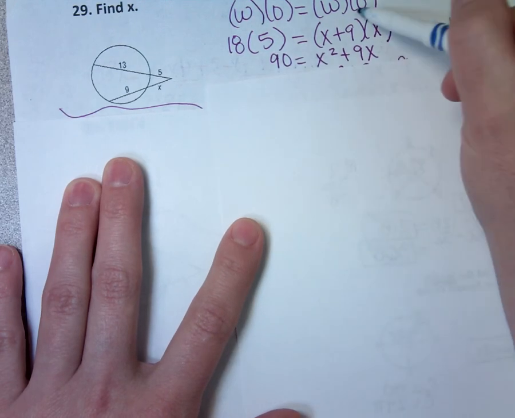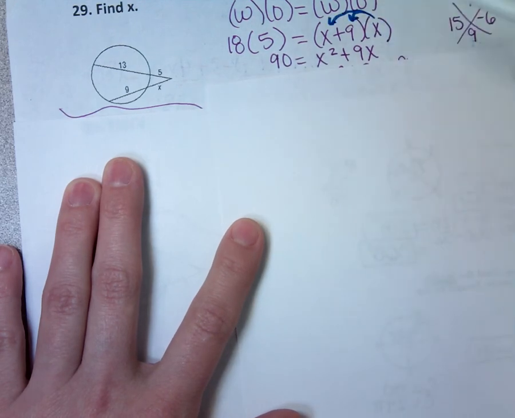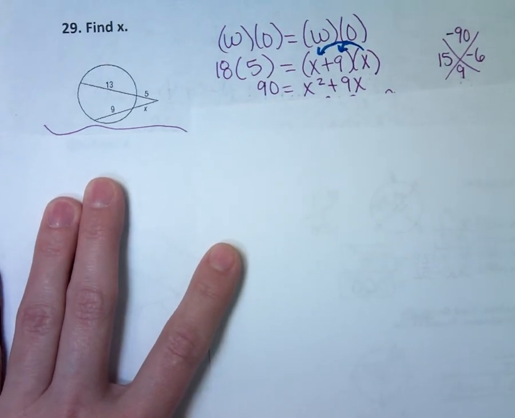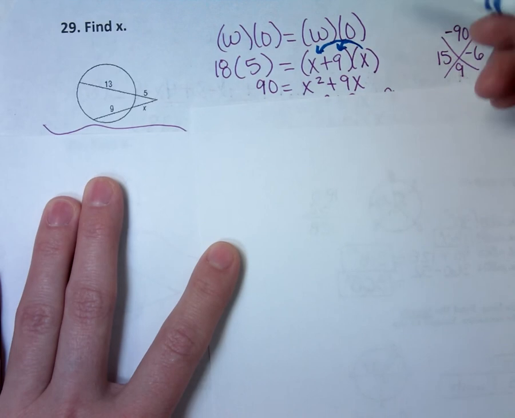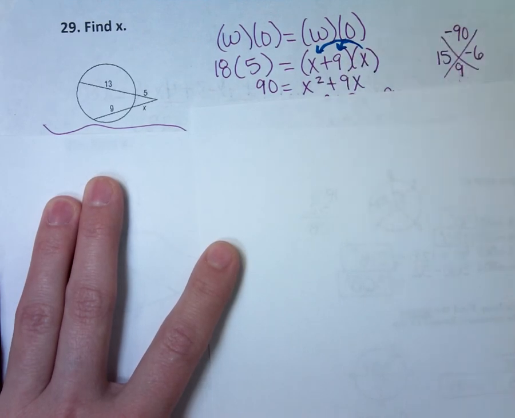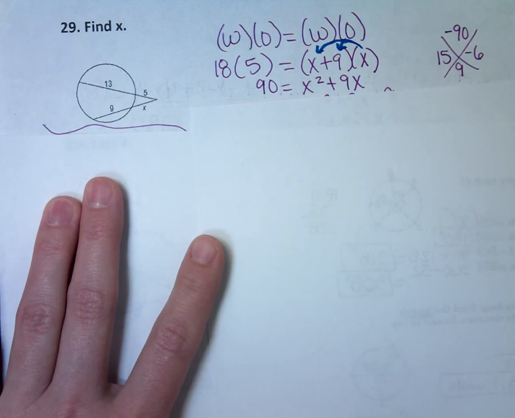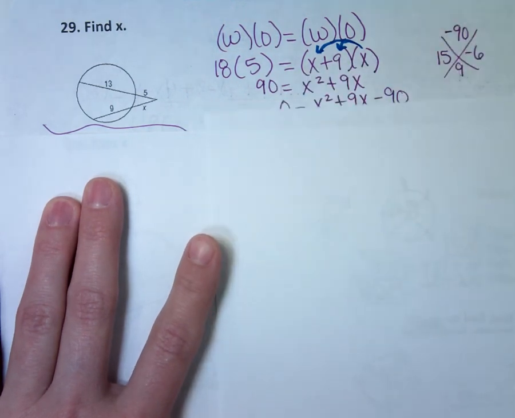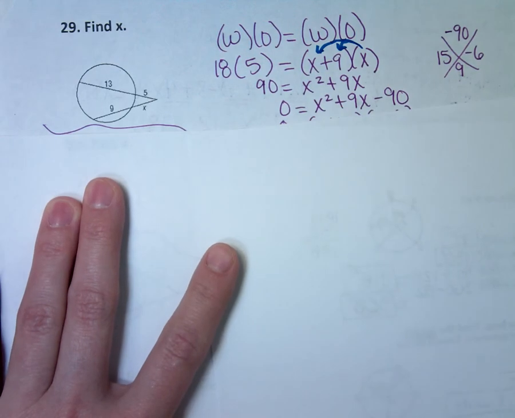But when I distribute my x, I get x squared plus 9x. And this is actually different than any of them that we did in class. But you have the skills to do this. We talked about earlier this year that whenever you have an x squared in a problem, you have to make one side equal to 0, and then we solve by factoring. So I'm going to move this 90 by subtracting it. That's where this came from.